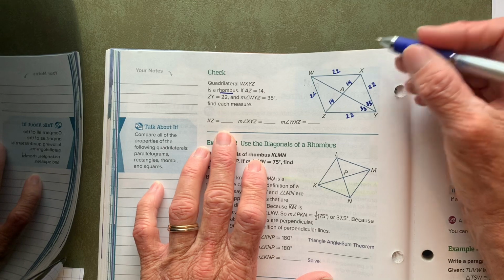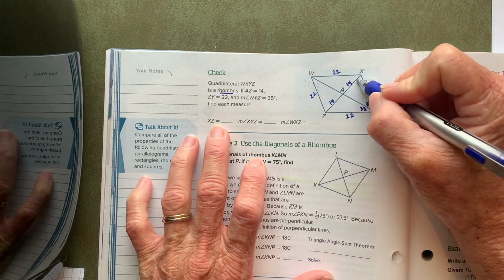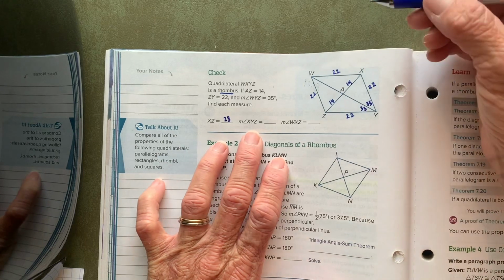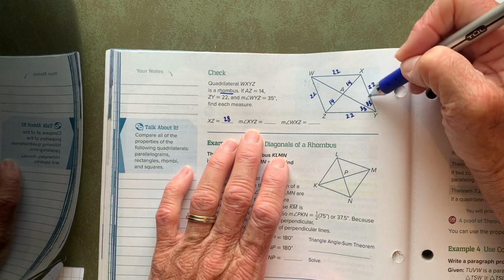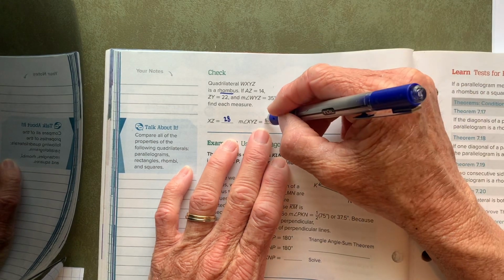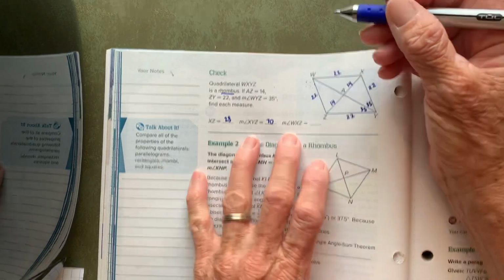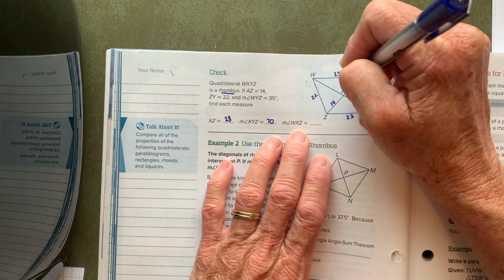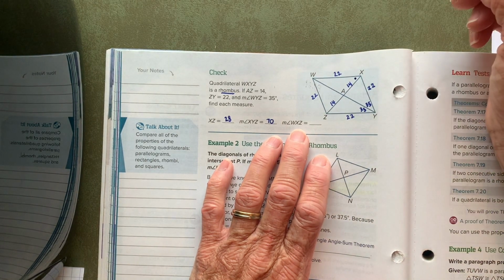So how far is it between points X and Z? Well, we'll double the 14, and that'll be 28 units. The measure of angle XYZ is the sum of the two 35s, so that would be 70. And as expected, it's asking us to find the measure of WXZ, which is this one.